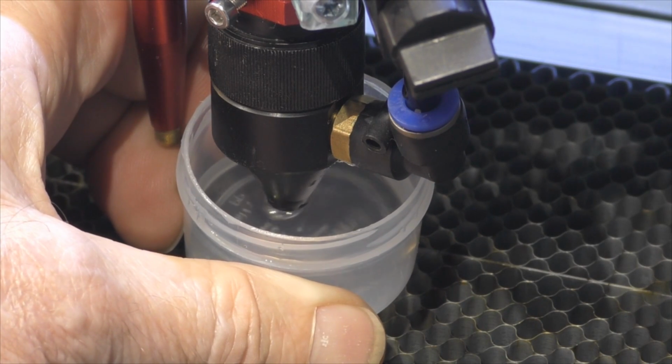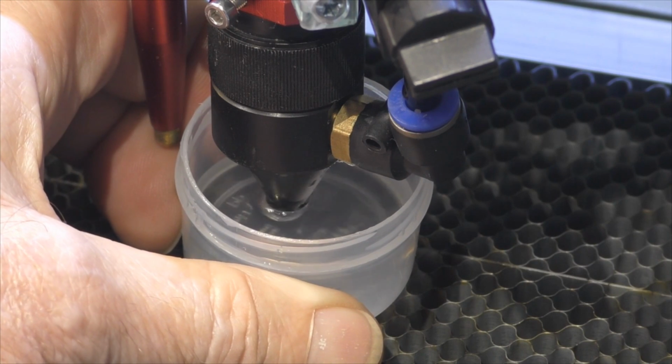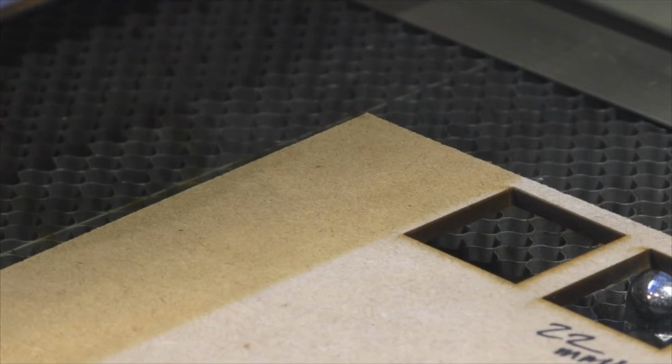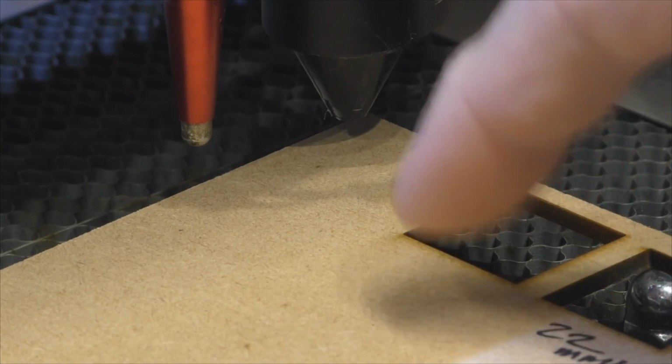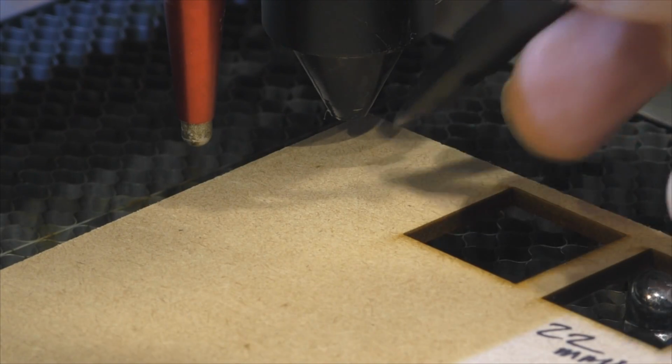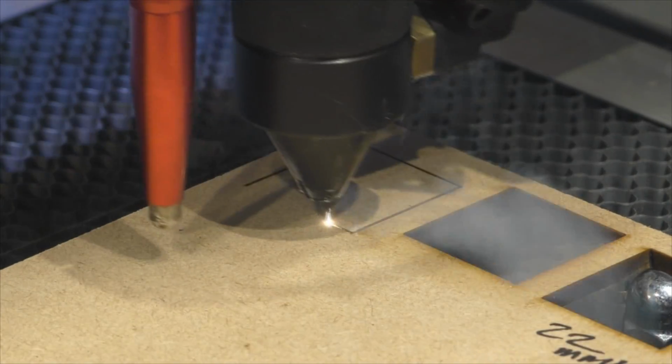So we've got just enough air coming out of there to stop the lens from fogging up. So we've basically turned the air assist off, but left enough on to protect the lens. We're still doing 24 millimeters a second, which is this last one here.